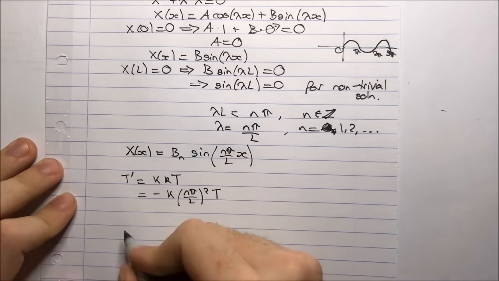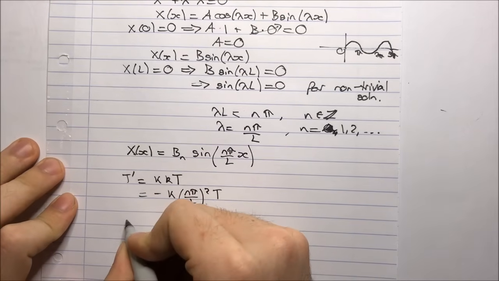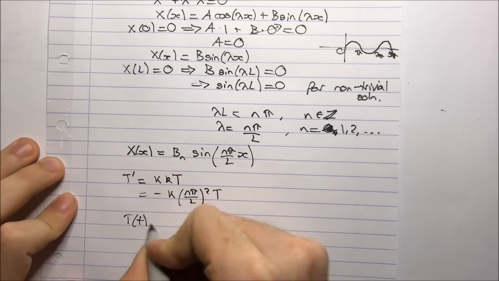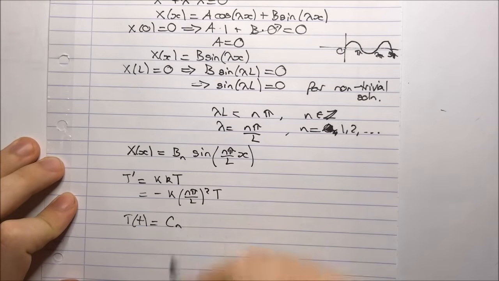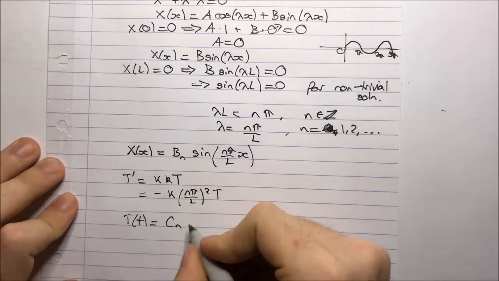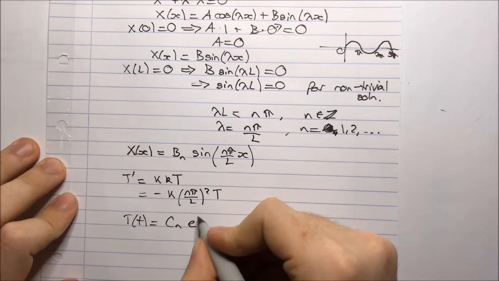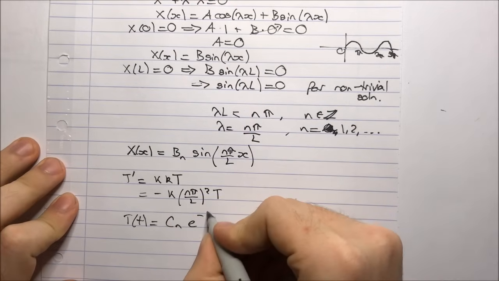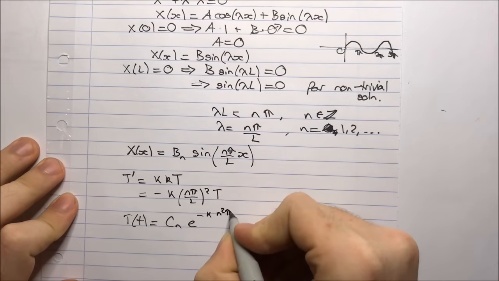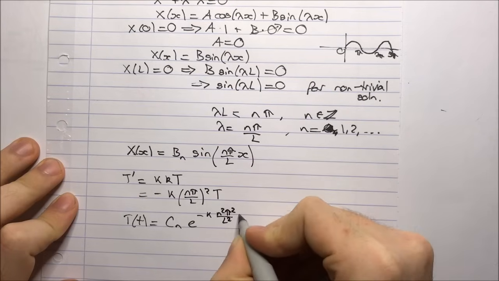It's first order. So the solution is going to be T(t) equal to some constant, let's call it C, and it depends on the value of n, so C_n, times the exponential of this coefficient of t: e to the minus κn²π²/L² t.